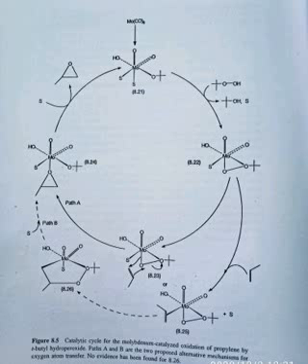We know that one of the carbons attacks this oxygen. At the same time, the molybdenum-oxygen bond is broken. So when this oxygen forms the bond with this carbon, the hapticity 2 is converted into hapticity 1.